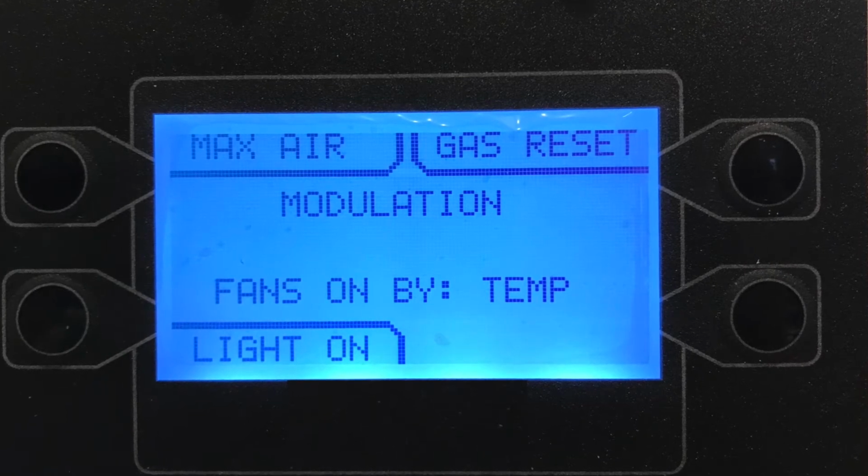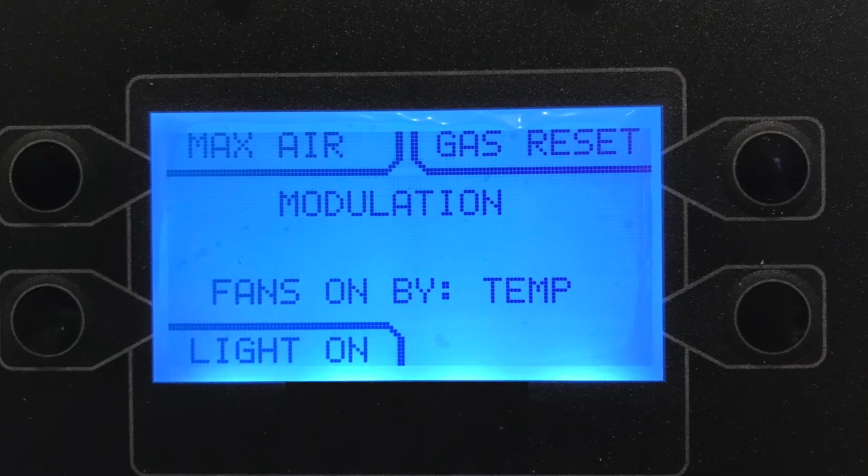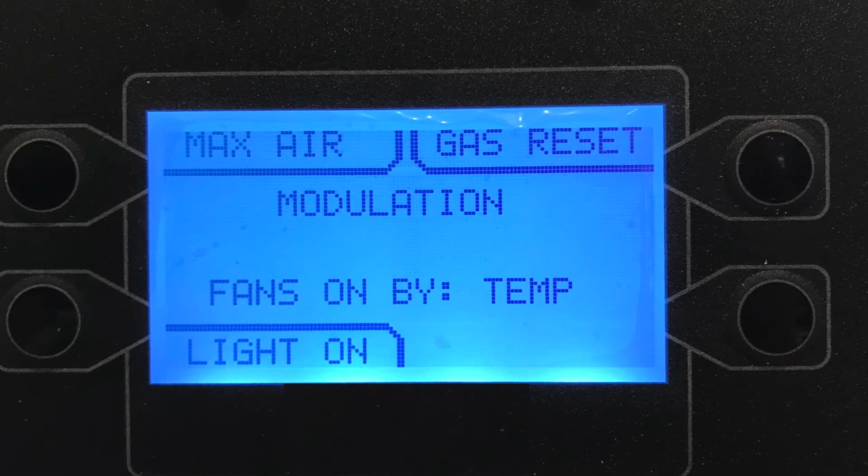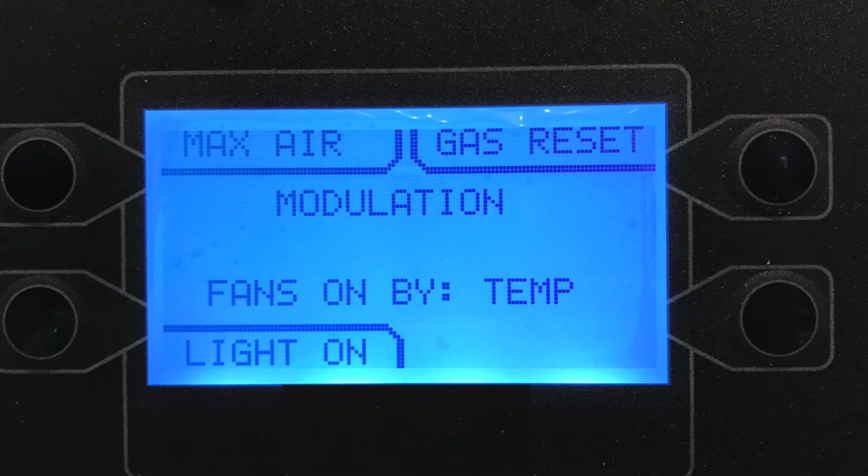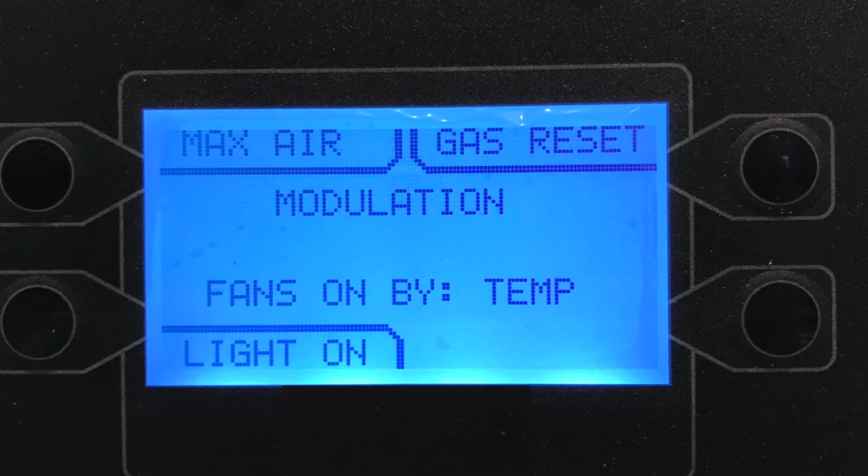Note that if you have our newest software version, you don't have a fans off button, so the hood cannot be turned off until the hood is cool enough to turn off by itself.